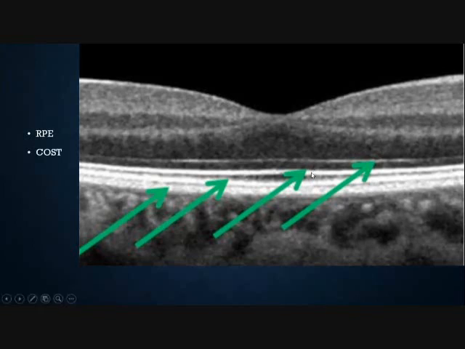And the third is the ISOS junction, ellipsoid junction. This is the ellipsoid ISOS junction. So this was taken very seriously previously because any disruption in the ISOS zone was clinically found to have decreased vision. Okay, and the external limiting membrane, ELM. Good. So now you are master of OCT.